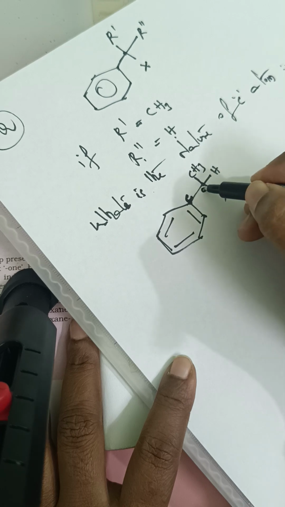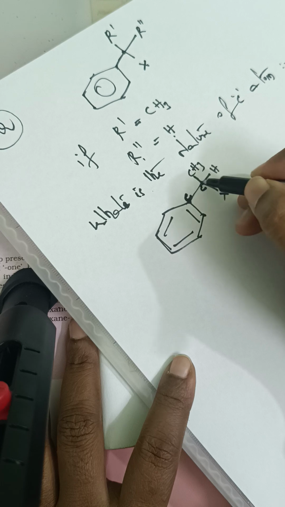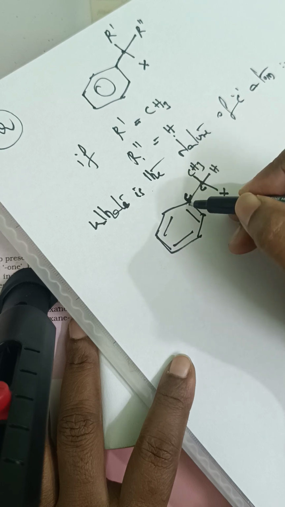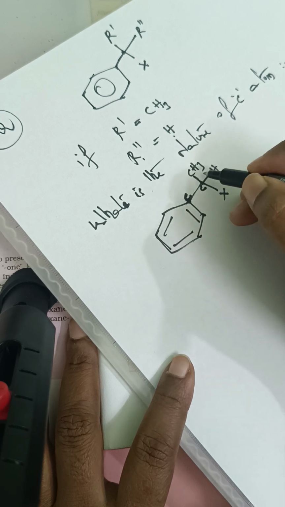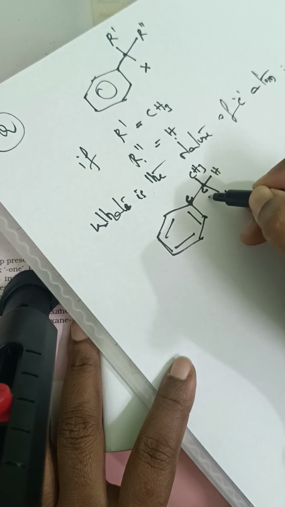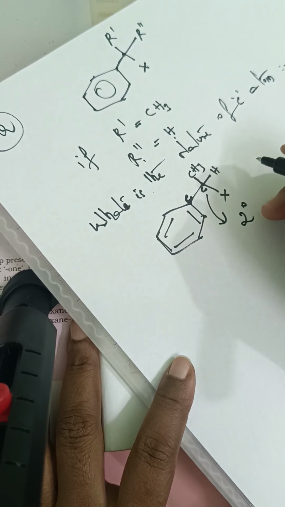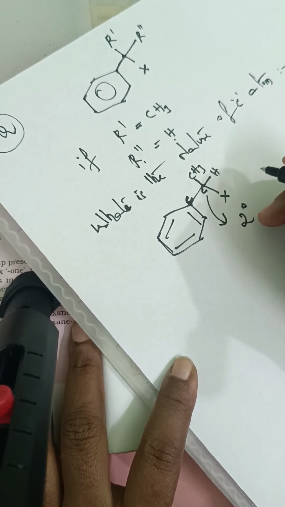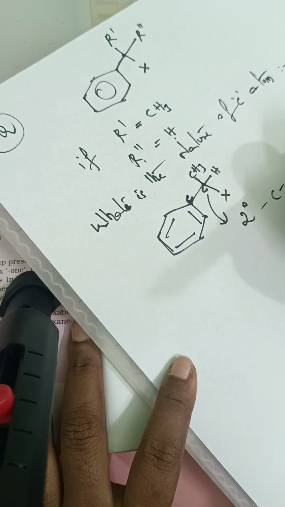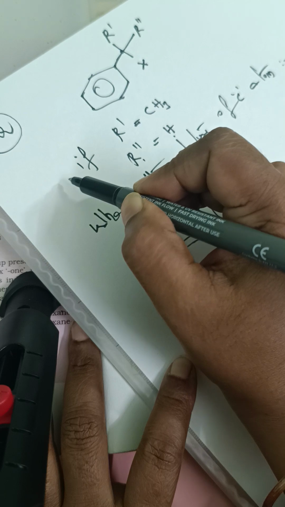So the carbon atom bonded to the halogen has two carbon atoms directly bonded to it. So this carbon will be said as secondary. The nature of the carbon atom is secondary carbon atom. This is the first one.